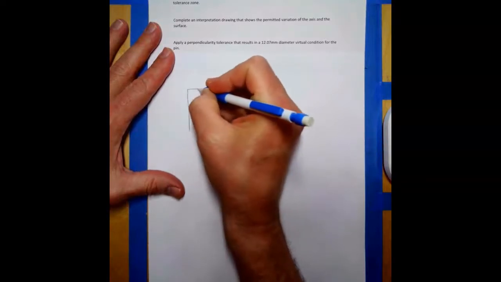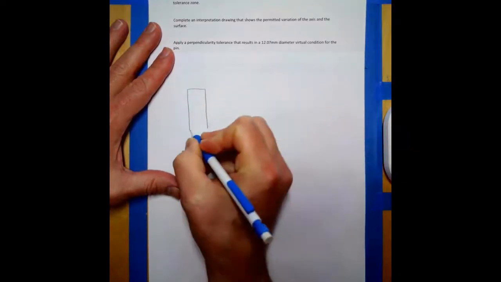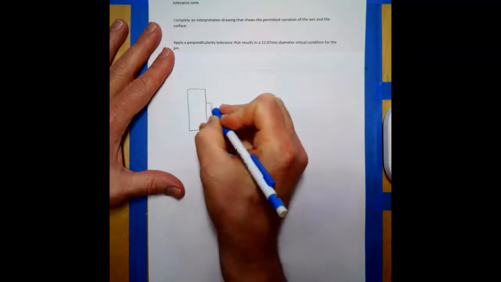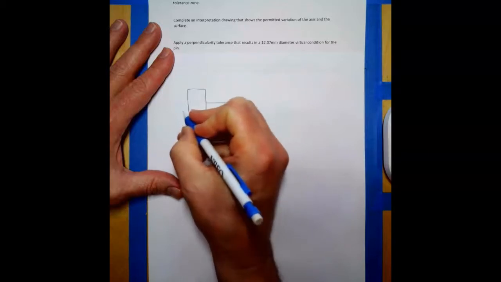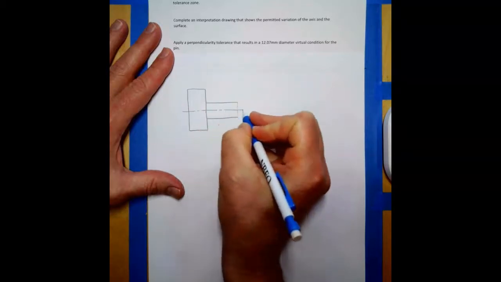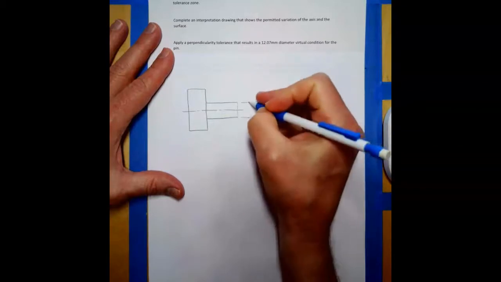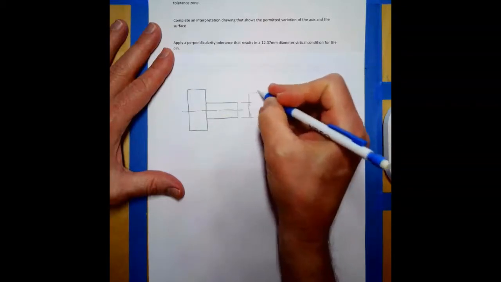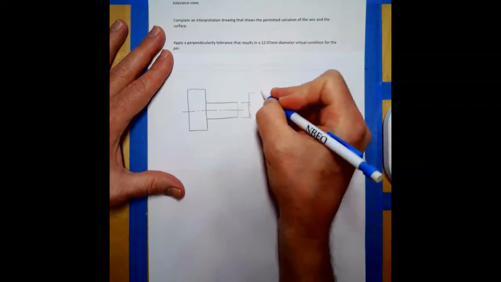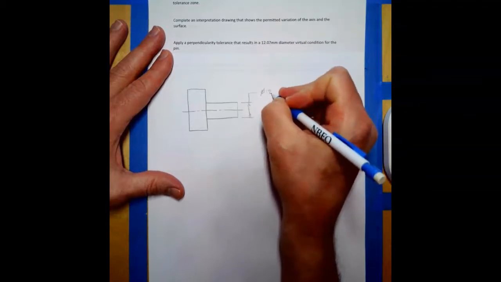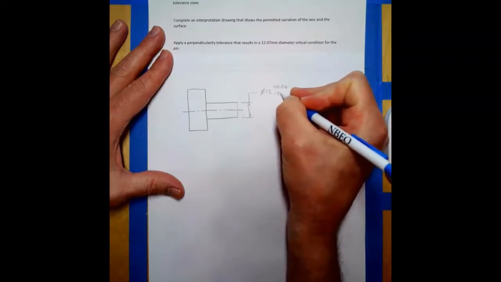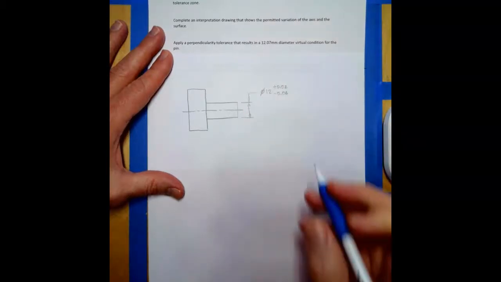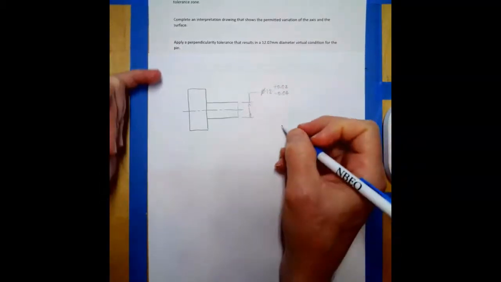So let's draw this. We just have a simple pin, and the diameter on this pin is 12 plus 0.02 minus 0.04. Okay? And what we want is a virtual condition of 12.07.